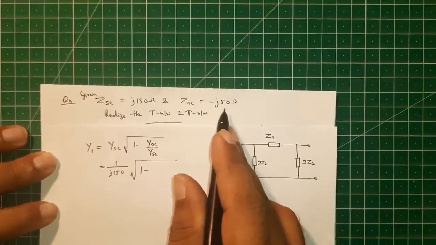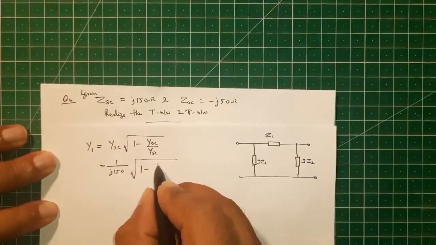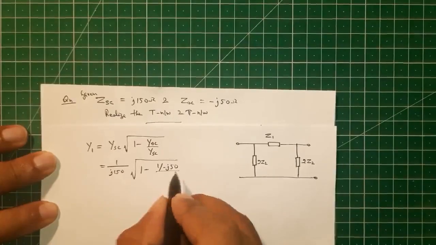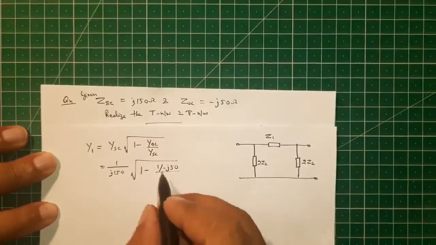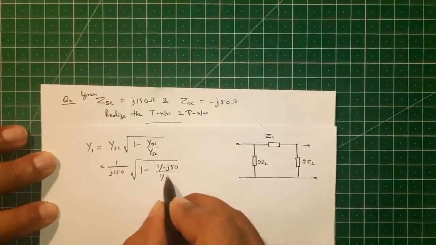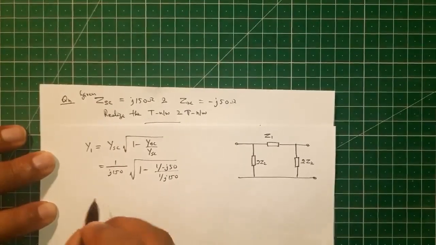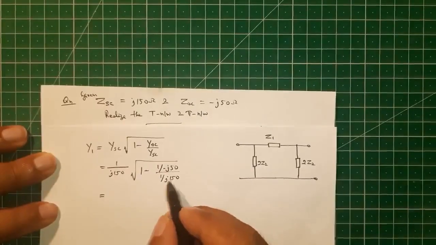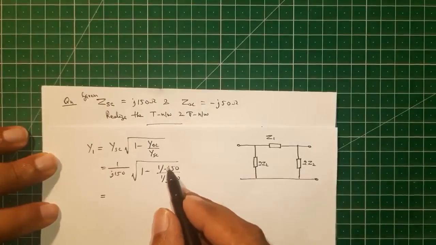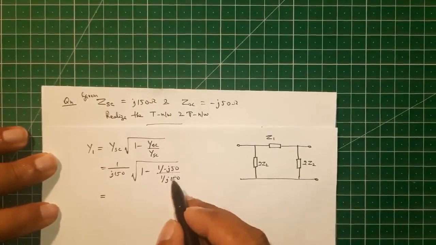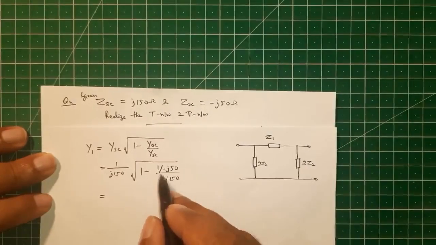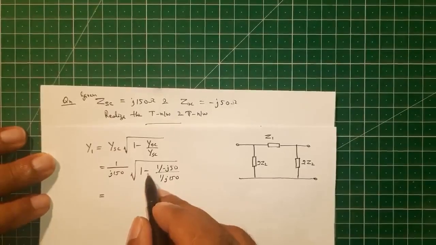And YOC will be the inverse of this, so it will be 1 by j50, divided by YSC, which is again 1 by j150. So take this to the numerator. We have 150 divided by 50, which is 3, and j will get cancelled. The minus sign will make this plus.